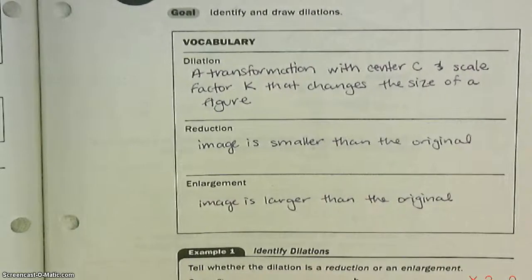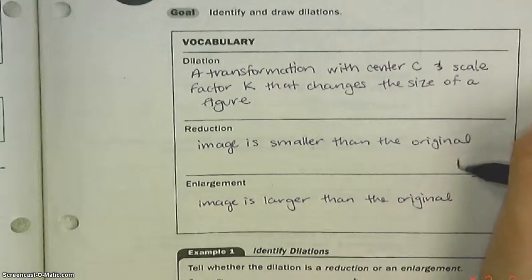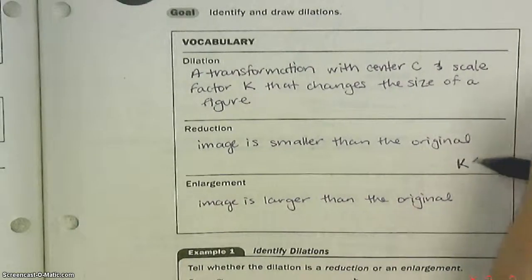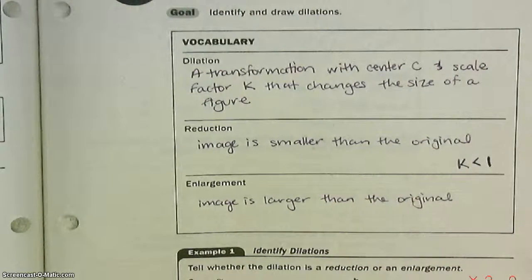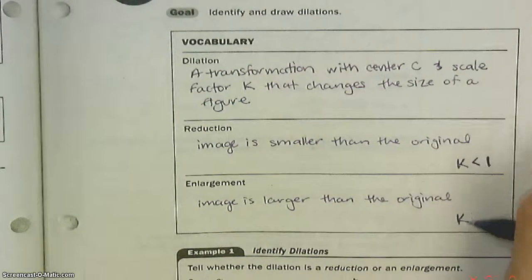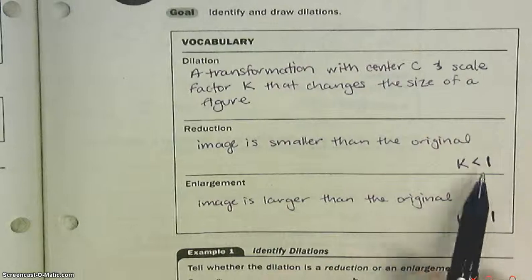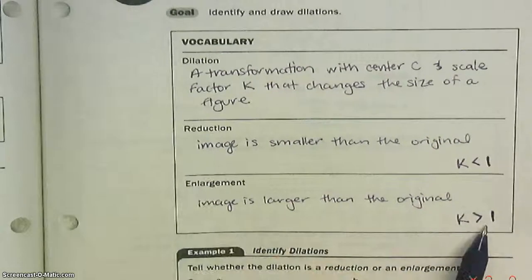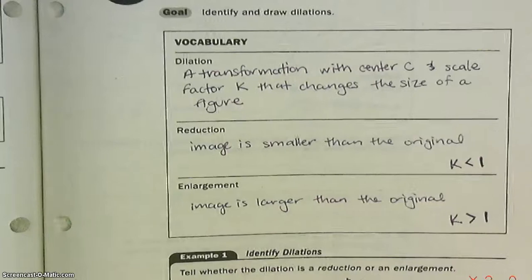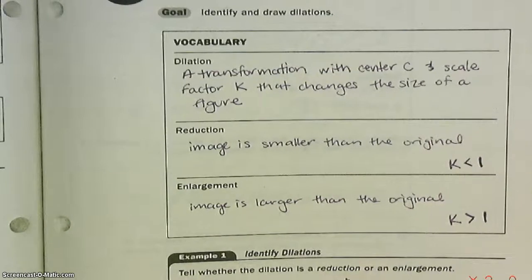Our scale factor, which is K, if it's a reduction, is going to be less than 1. If it's enlarging, it's going to be greater than 1. And if it's equal to 1, it's not going to get bigger or smaller. So less than 1 is a reduction. Greater than 1 is an enlargement.